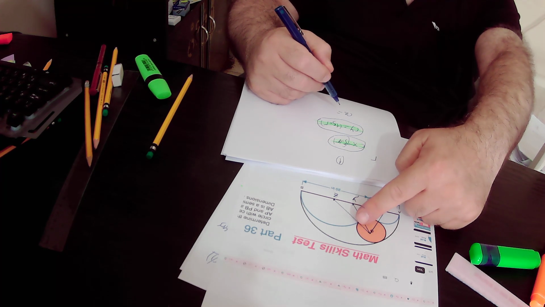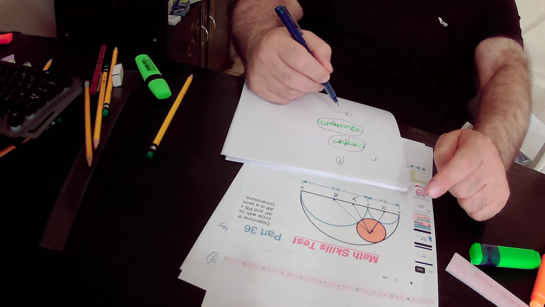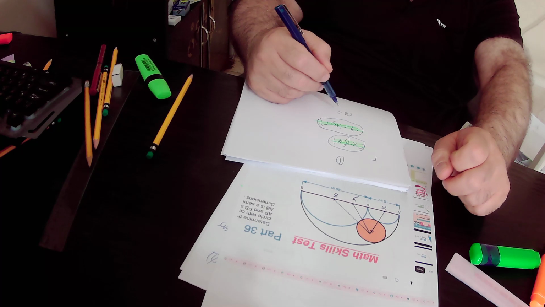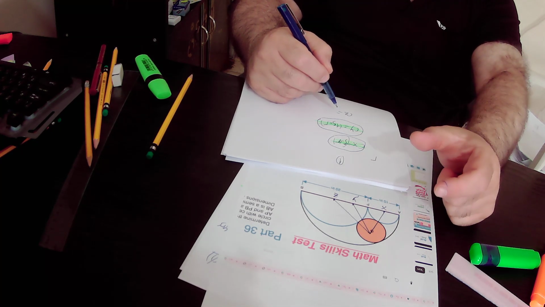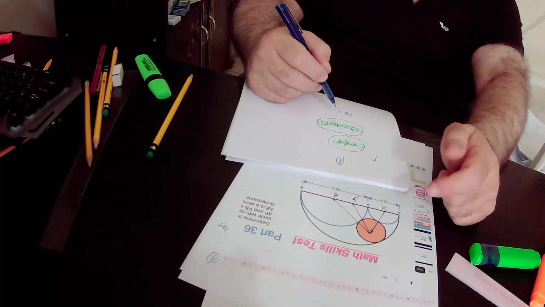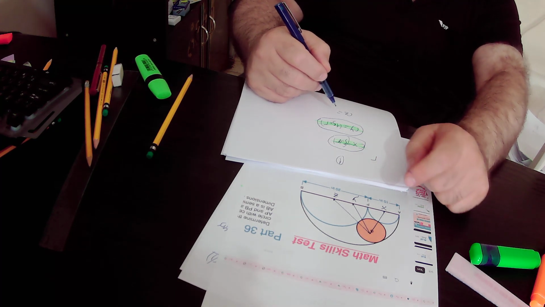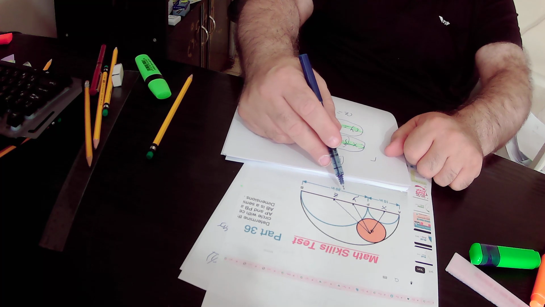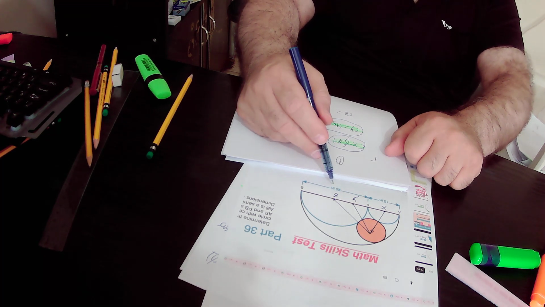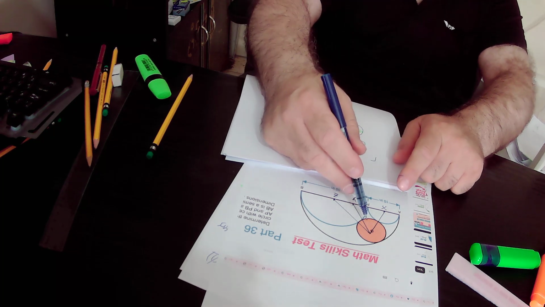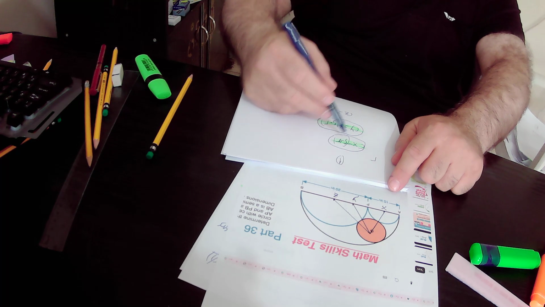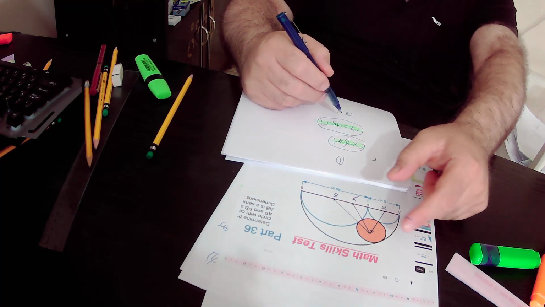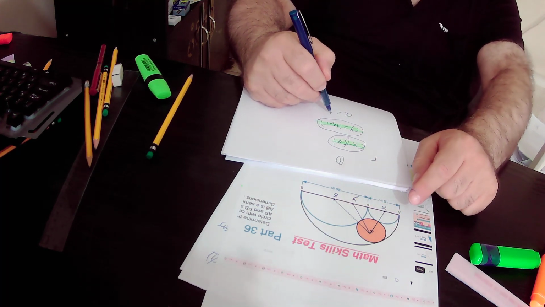They are touching each other externally at this point, and therefore the distance between their centers, that is to say, the length of line segment CZ, will be equal to the sum of the lengths of the radii.